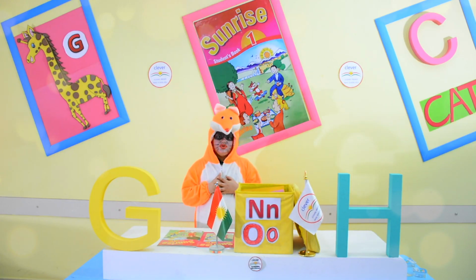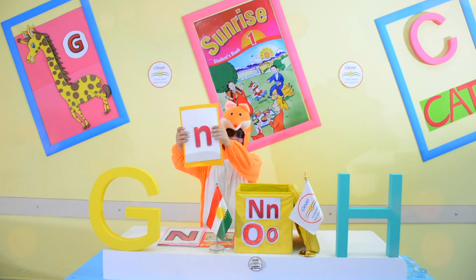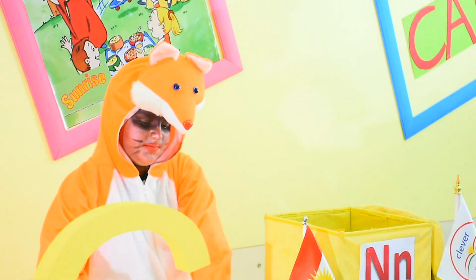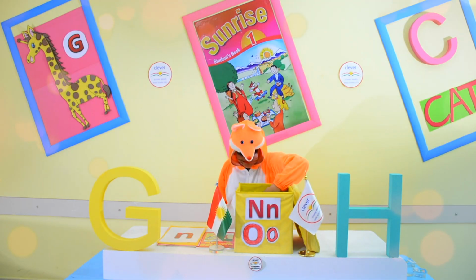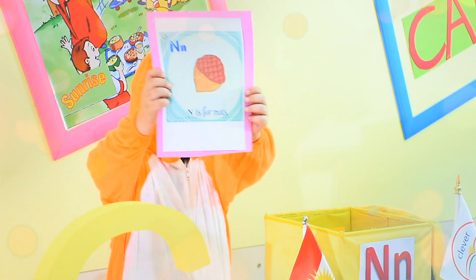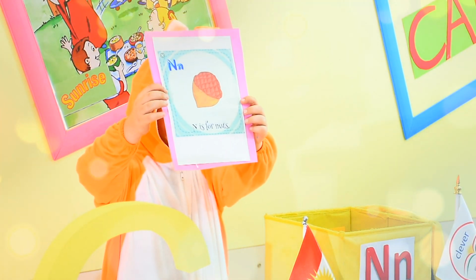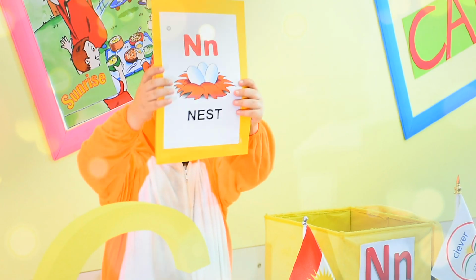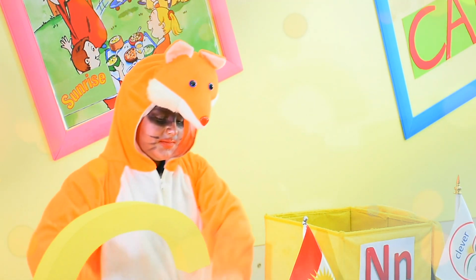Now I am going to show you N and O letters with some words. And this one is lowercase n and a small letter of N. We have some words for N letter. Ne, not. Ne, nest.